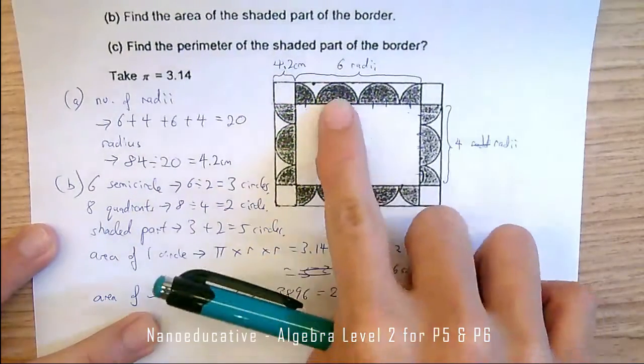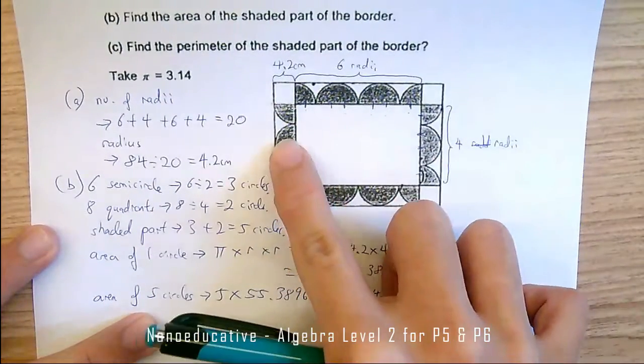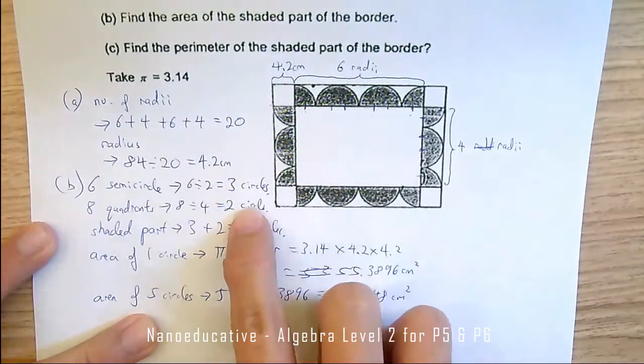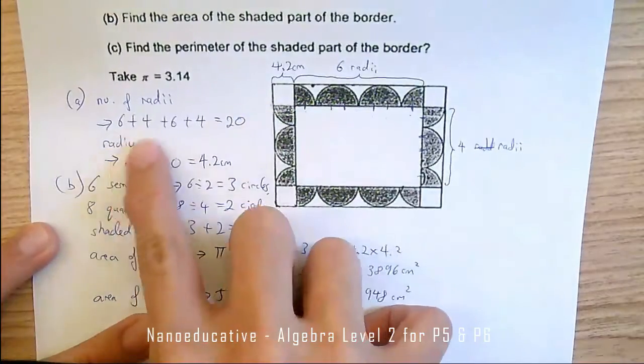6 semicircles: 1, 2, 3, 4, 5, 6. This will be one circle, this will be one circle, this one will be one circle. So total should be 3 circles. Okay, fine, this is correct. Then we calculate the radius, whether this one is correct.